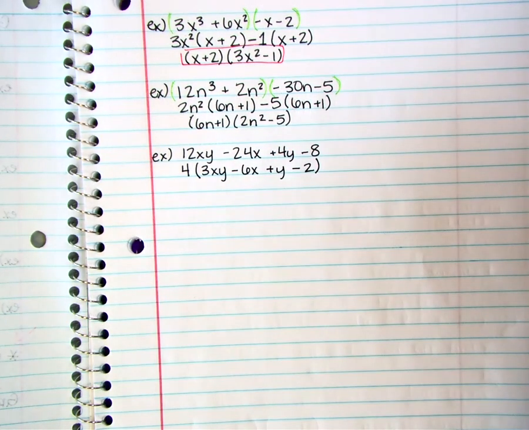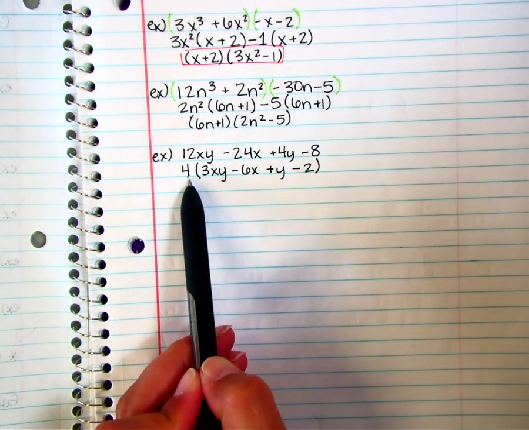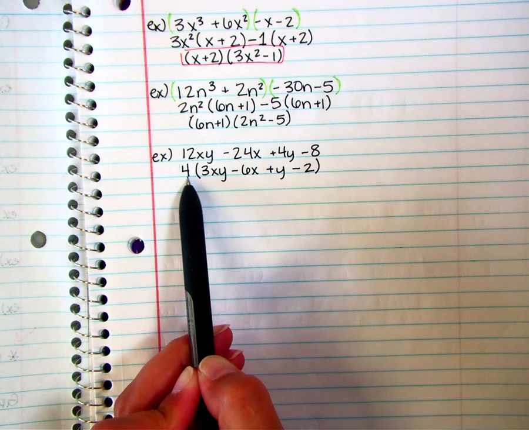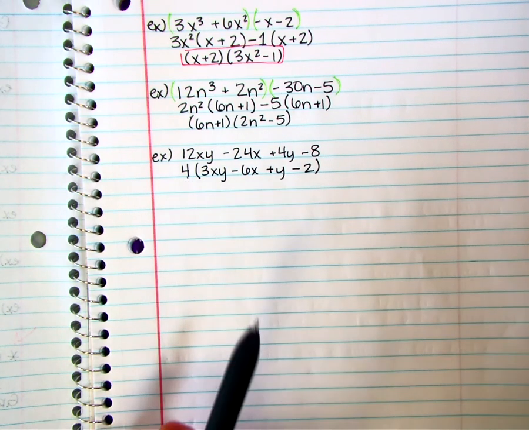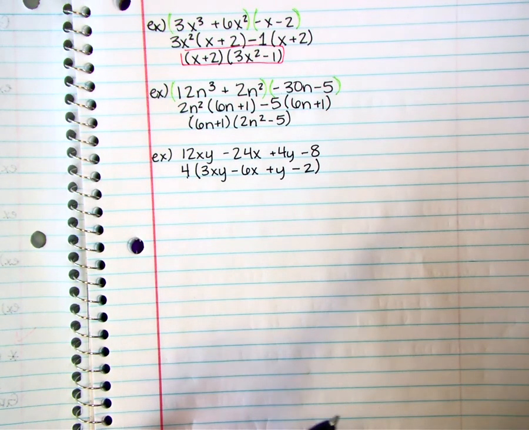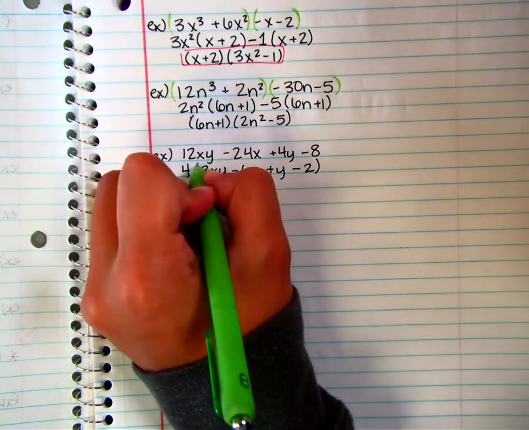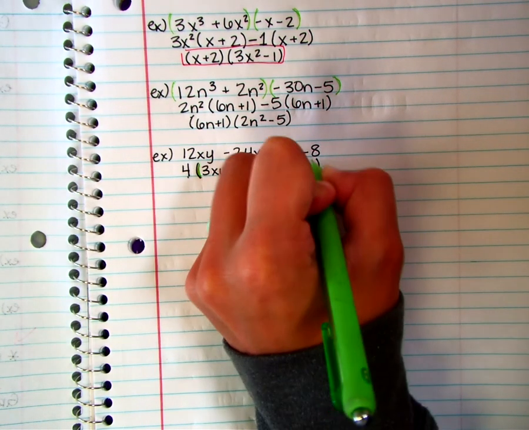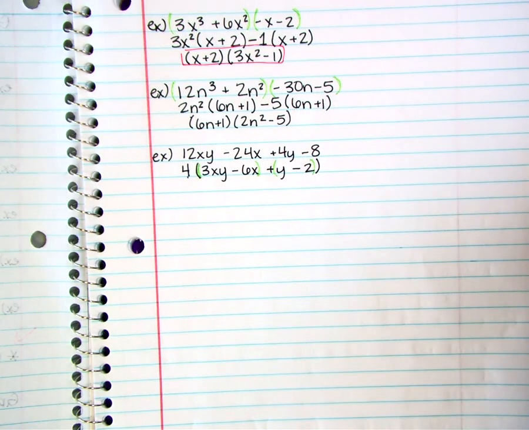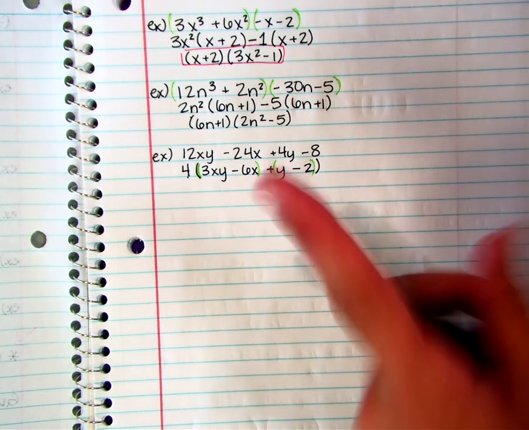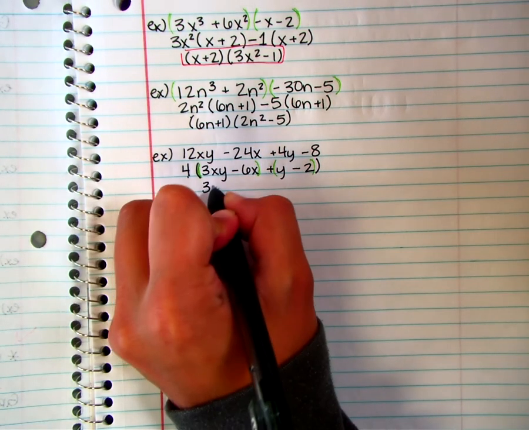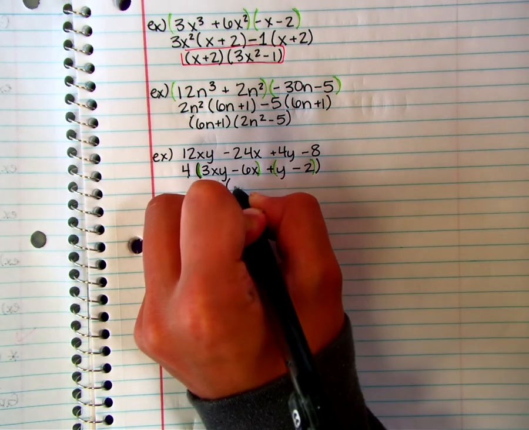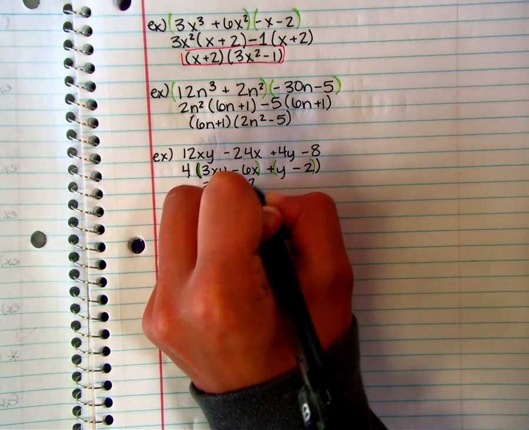So in your final answer, you want to make sure to include this 4. And so we can leave it hanging out in the front this whole process if you want to, but really it's just important to remember to bring it back down at the very end. So we're going to factor by grouping just the stuff in parentheses. 3xy minus 6x has a GCF of 3x. That leaves a y minus 2.